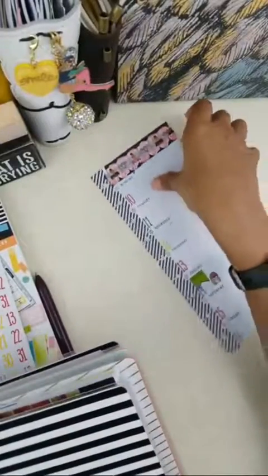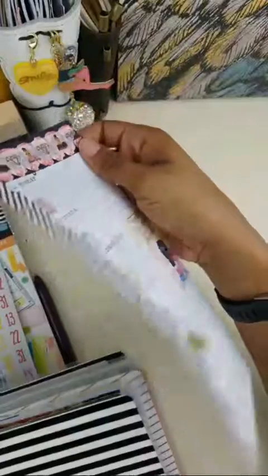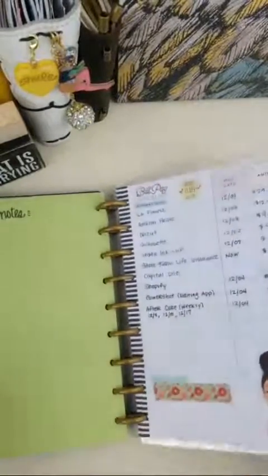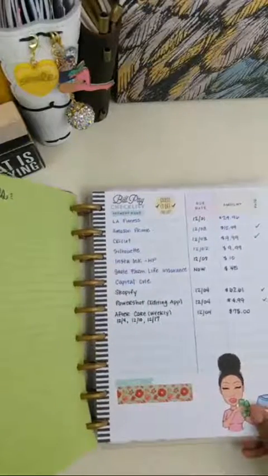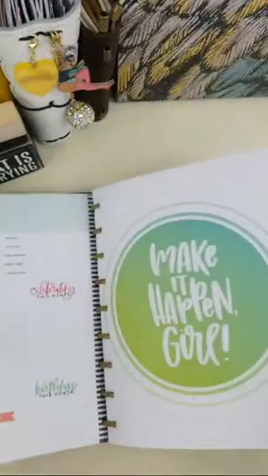So these are sold at Joann's. I believe Joann's. I'm not quite sure about Michael's. Hobby Lobby has them, but I got these from Joann's. Now I'm going to put this in my work section. And my work section is in here as well. So this is my work section.